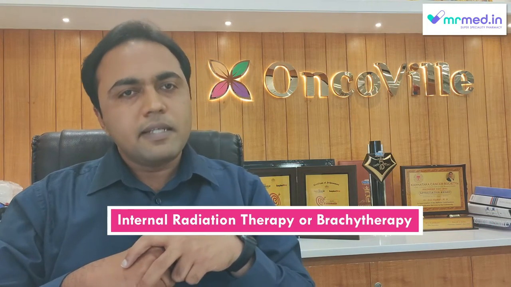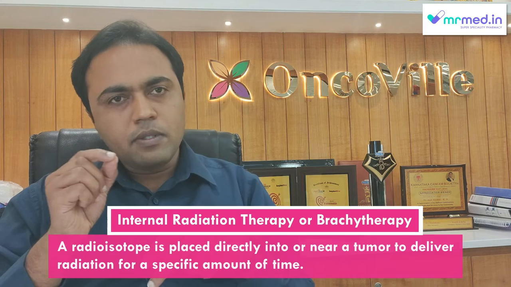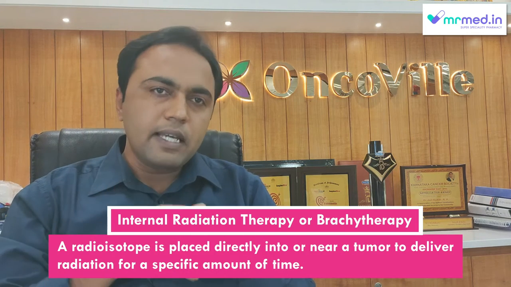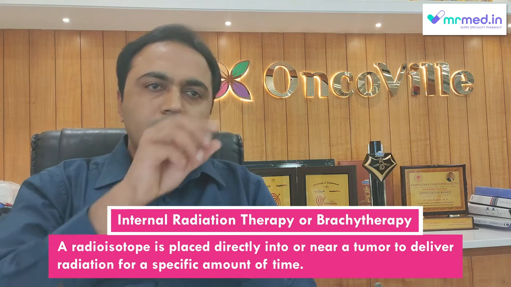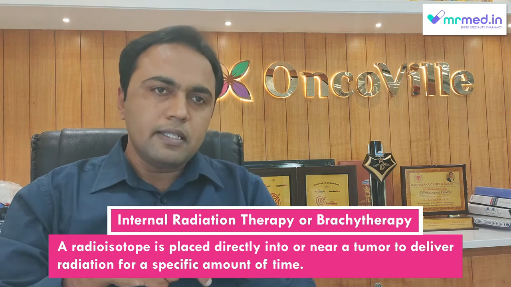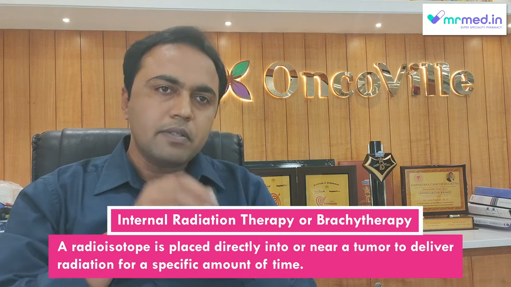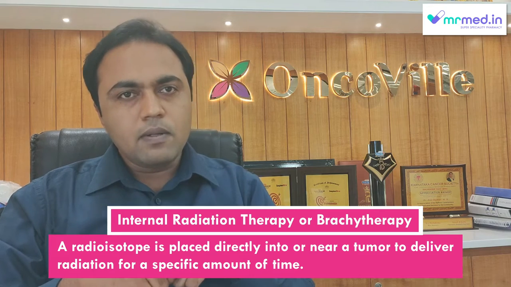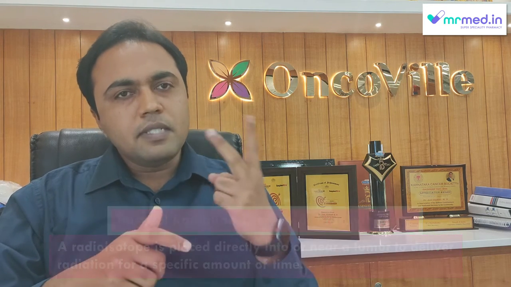The second type is internal radiation, also called brachytherapy, where the radioisotope directly enters the tumor-containing cavity, or the area in and around the tumor, and delivers radiation for a specific period of time. This is called brachytherapy, also called internal radiation. So these are the two different types of radiotherapy.